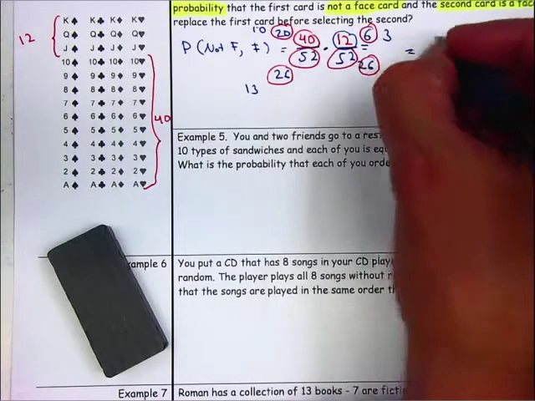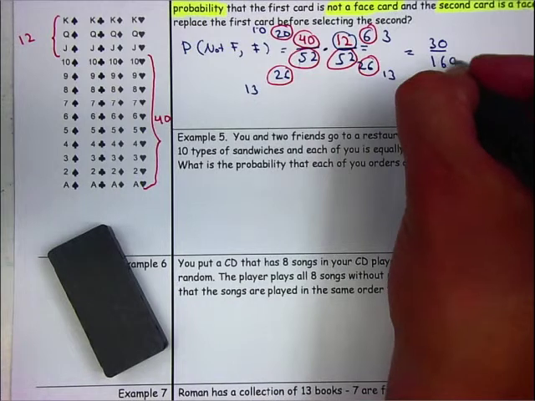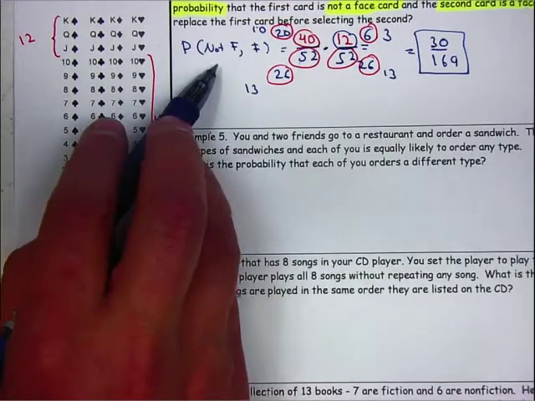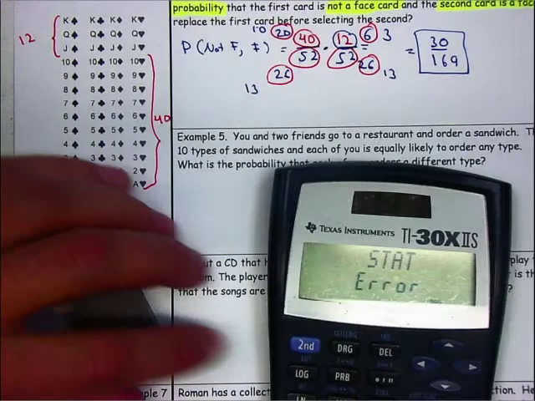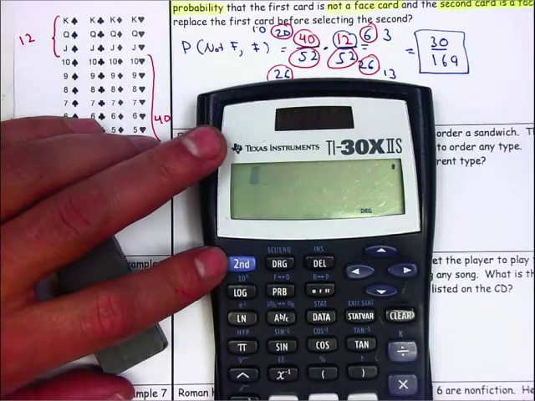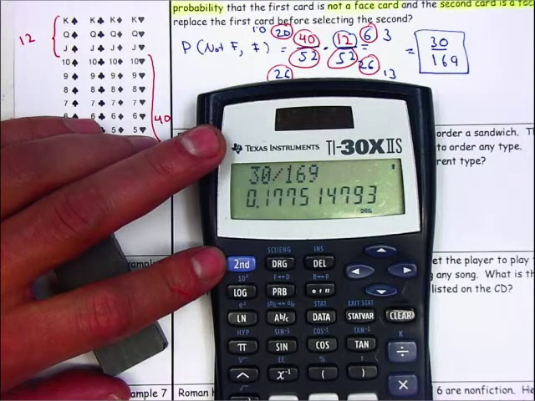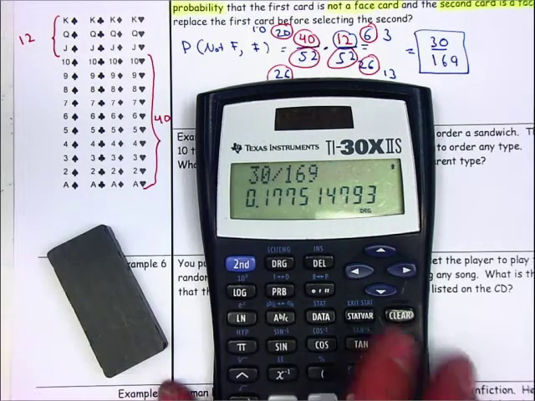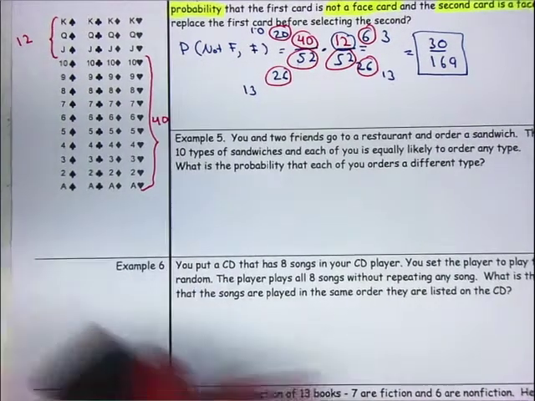10 times 3 will be 30. 13 times 13 will be 169. And that's the probability that the first card will be not face, and the second one will be face. Now, if I do the division on my calculator, 30 divided by 169, it's about 17% chance, which is pretty small. Let's continue with the next example.